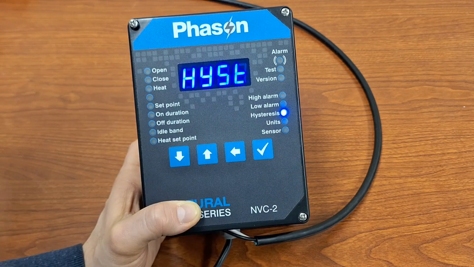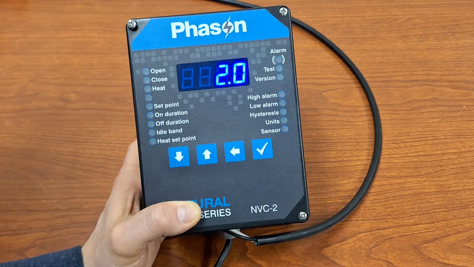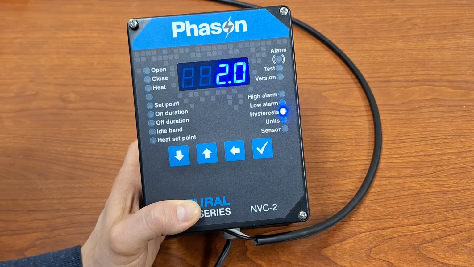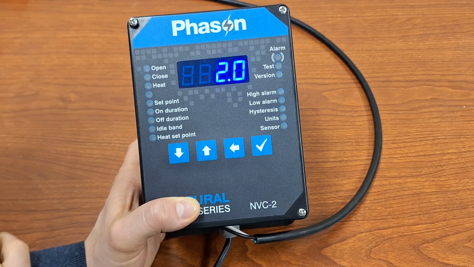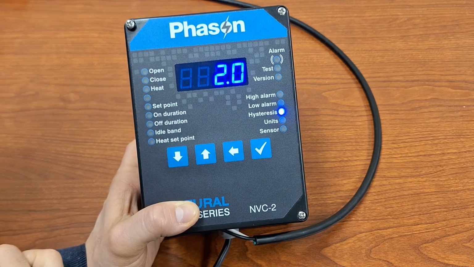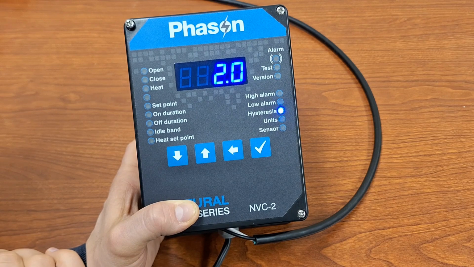And then hysteresis. This one right now is set to 2 degrees, and the hysteresis is the amount of overshoot that our heater is going to do. So with a 2 degree hysteresis, and our heater set point set to, did I set it to 74?